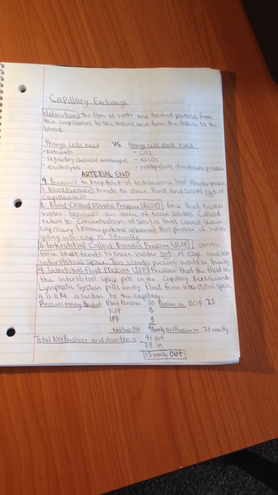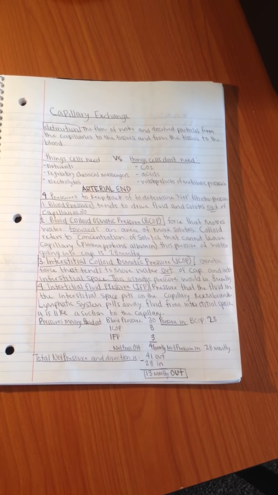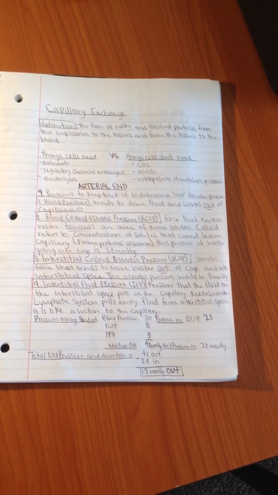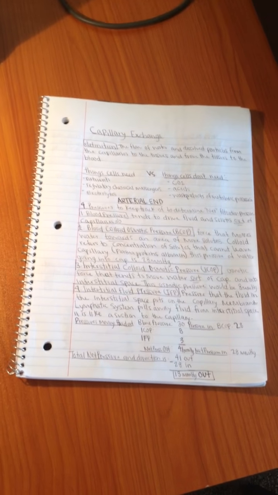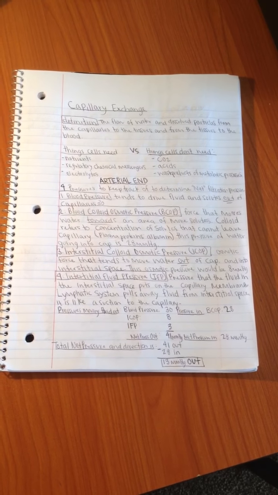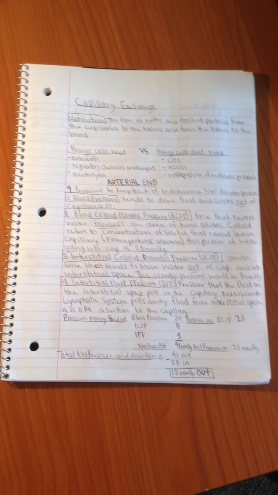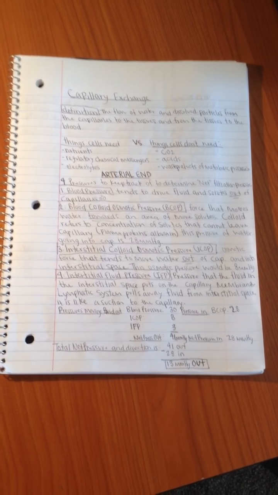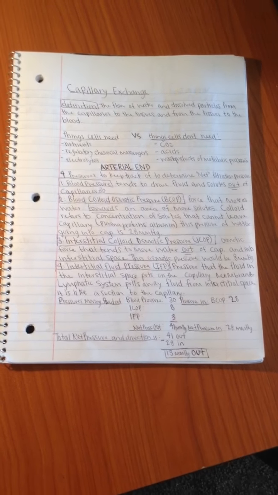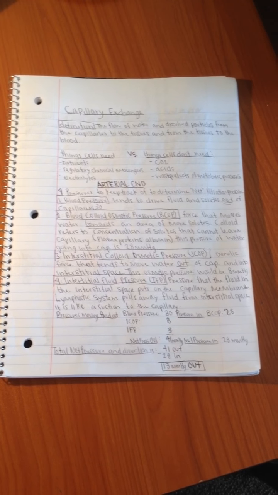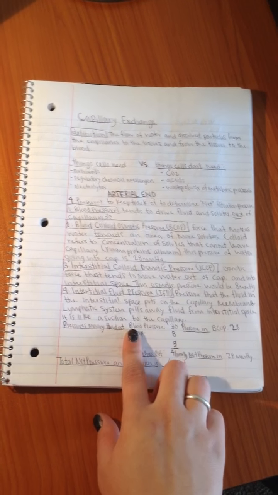And this pressure is the force the fluid in the interstitial space puts on the capillary membrane. And the lymphatic system, which is in the interstitial space, pulls away fluid from the interstitial space, making it equilibrium and making sure that there's not too much fluid in the interstitial space that will cause swelling. So the lymphatic system is really important to capillary exchange.